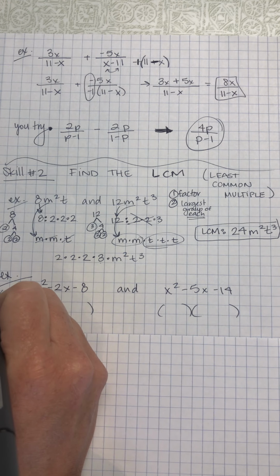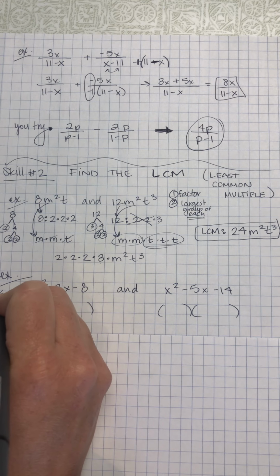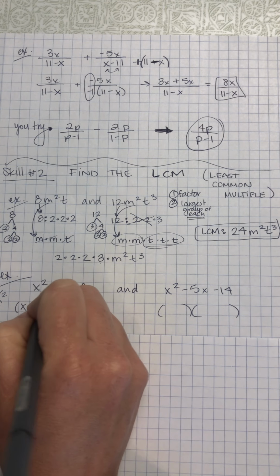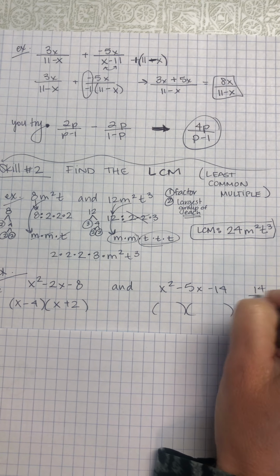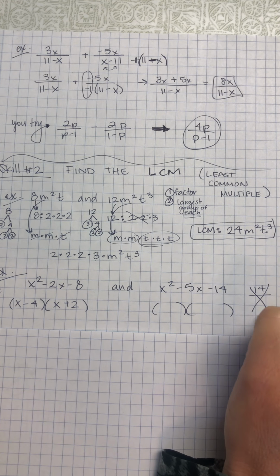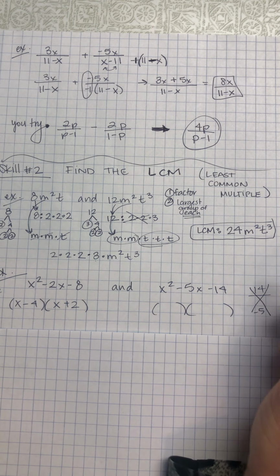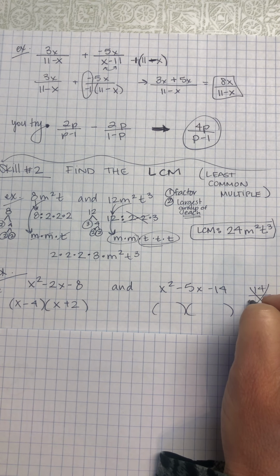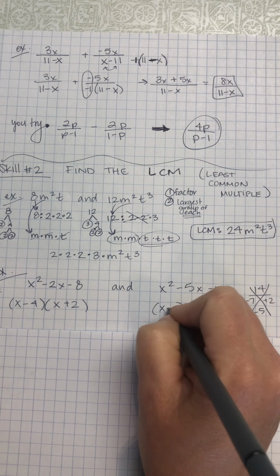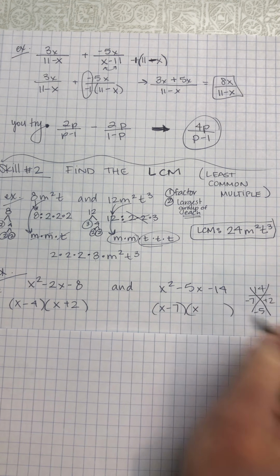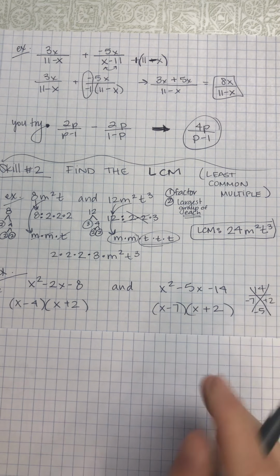So I'm going to use -4 and a +2. So x minus 4, x plus 2. And I'm going to do the same thing for the second one. 14 and -5, so -7 and +2. x minus 7, x plus 2.